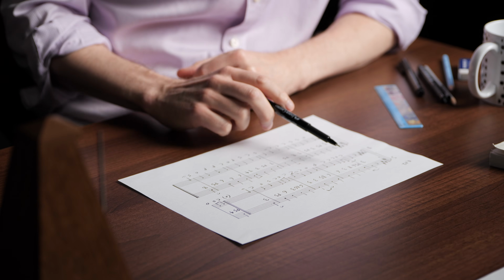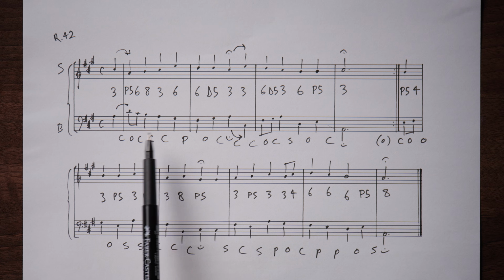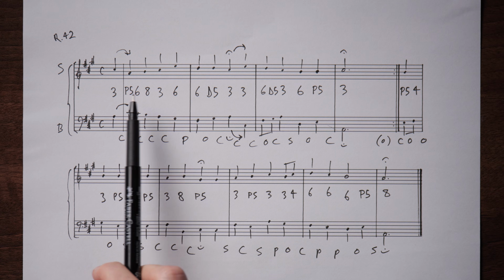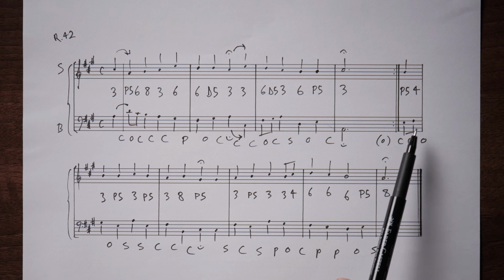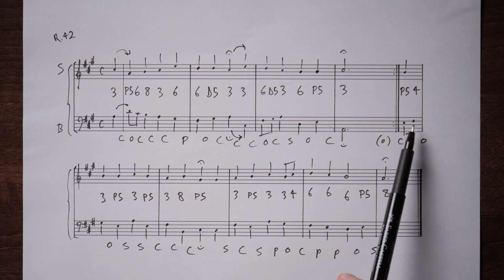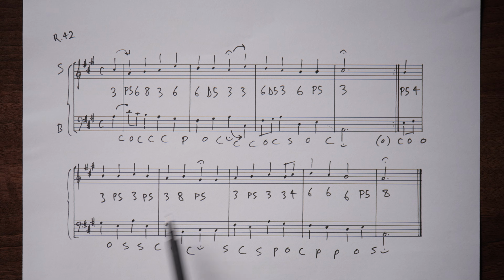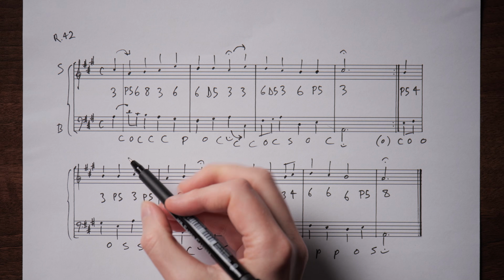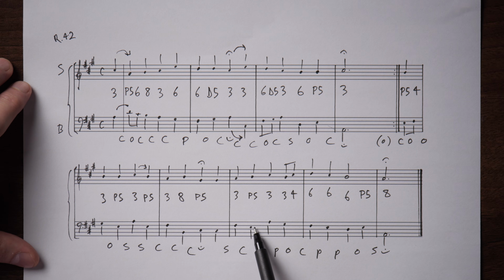Now let's have another look at chorale 42, the outer parts only, and check how the perfect consonances are approached. And sure enough, this perfect fifth is approached in contrary motion. This one is approached in oblique motion. This one is approached in contrary motion, even though it's between sections. This one in oblique motion, this one in similar motion, but the top line moves by step. This octave is approached in contrary motion, and this perfect fifth is approached in contrary motion. So is this perfect fifth, and this perfect fifth is approached in oblique motion.